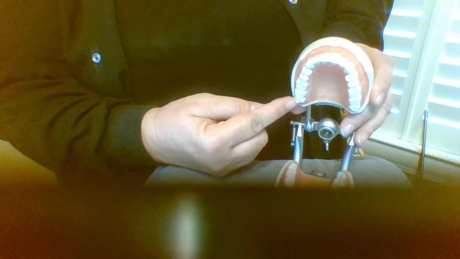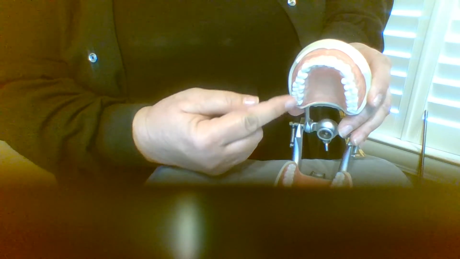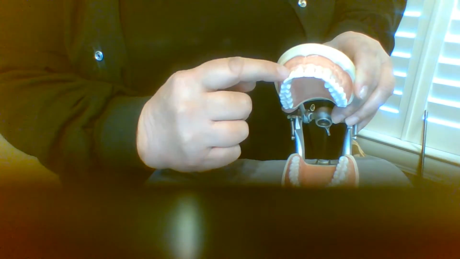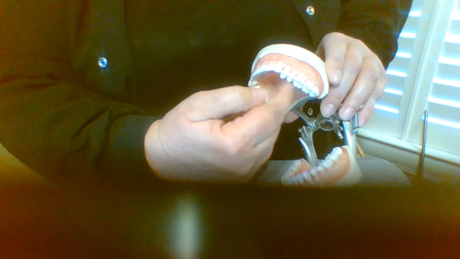Okay, so remember, we want to use a special probe, okay? And we have our perio form that we have in clinic, and what you want to do is sextant 1, the facial, and the lingual, the tongue side. Then sextant 2, the facial, the lingual. Then sextant 3, the facial and the lingual.